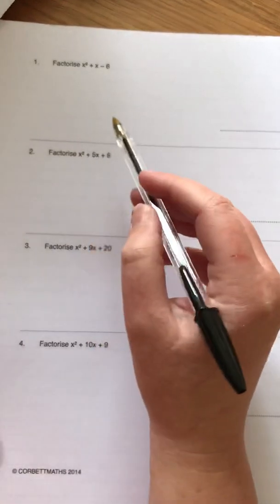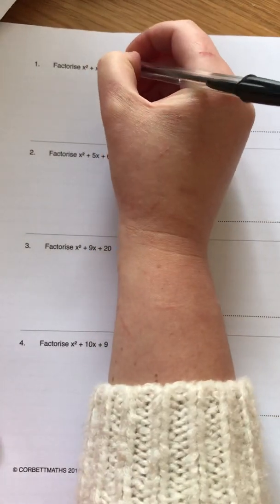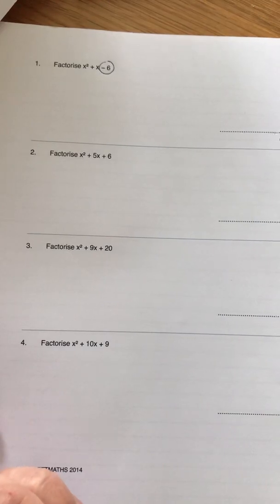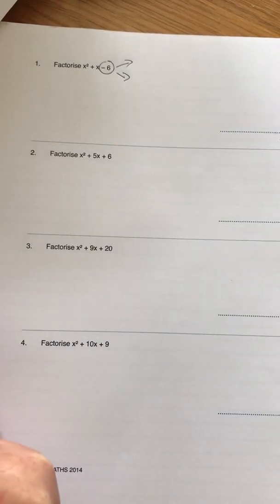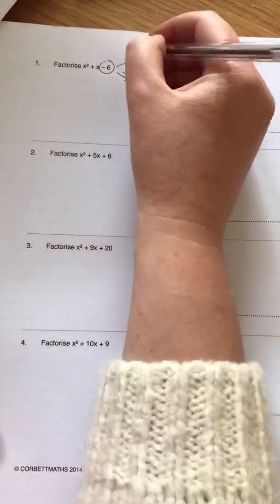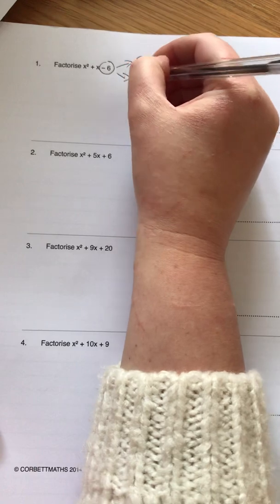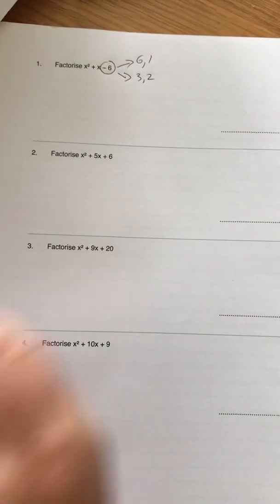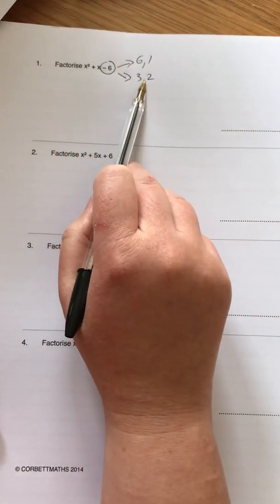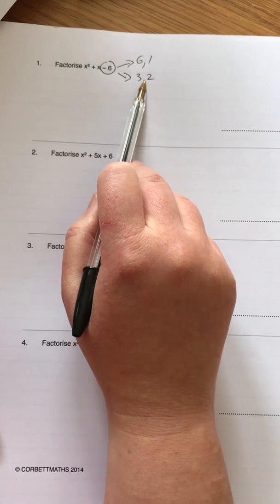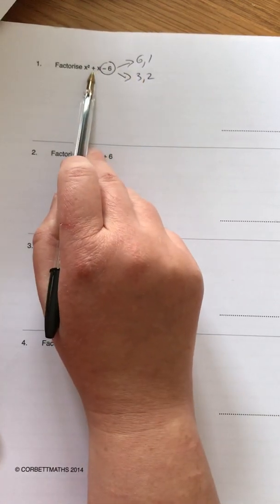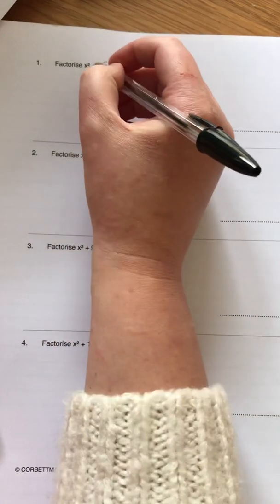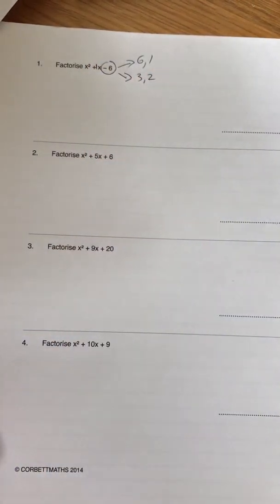So we're going to have a look first of all at this number that lies on the end. We're going to focus on that -6, and we're going to be thinking about pairs of numbers, or factors, is the key word, that make 6. So we could have 6 and 1, or we could have 3 and 2. Then we're going to pick one of these pairs to try and make, by adding or subtracting, the number that lies in the middle. Now that number there is a 1x, so we're trying to make 1.